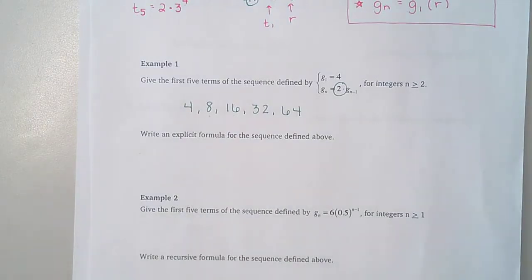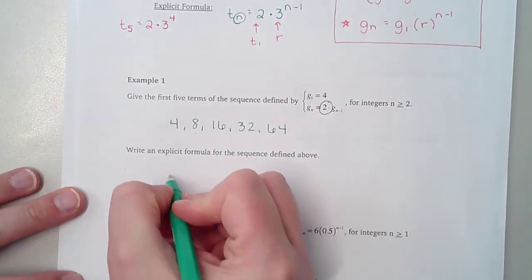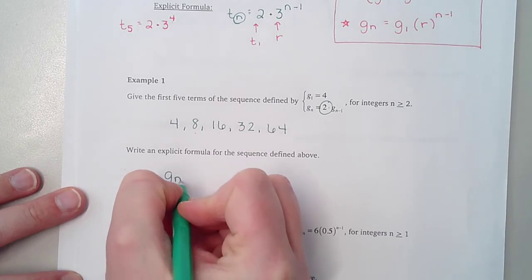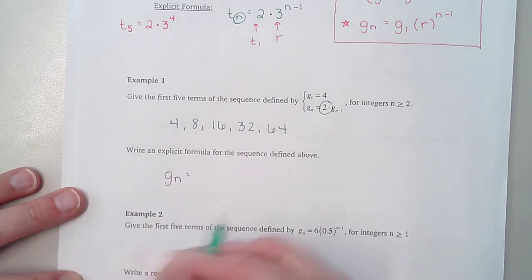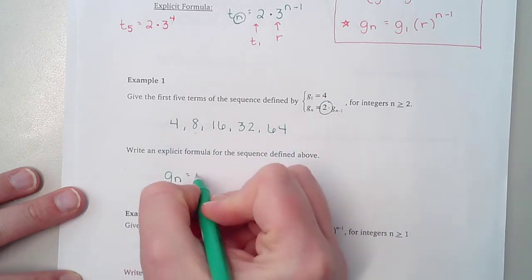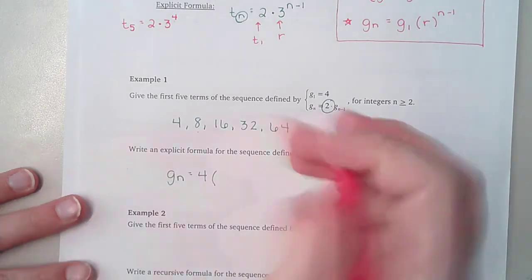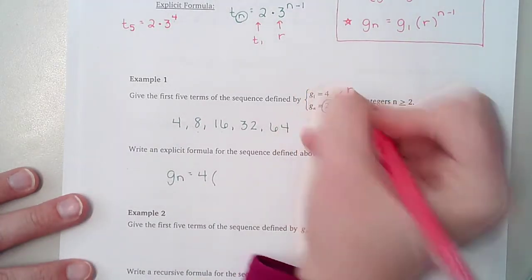Now it says let's write an explicit formula. So for an explicit formula, that's where I'm using this setup right here. And I'm going to say to get to any term in this sequence, I'm going to start at term 1, which was 4, and multiply by the R value, which again, I want to point out that the R value is this multiplier.